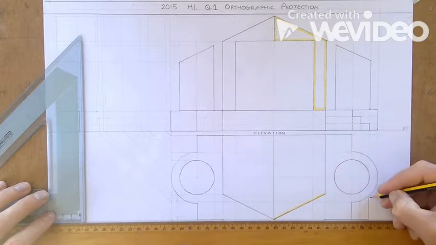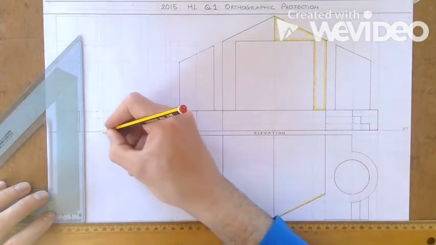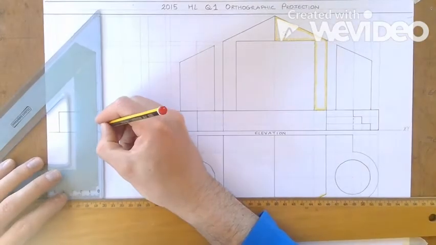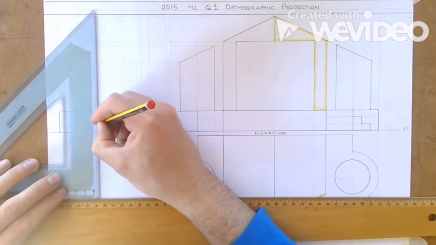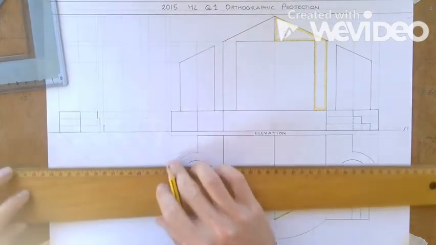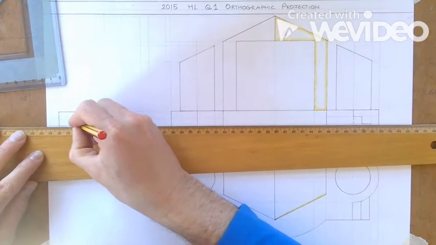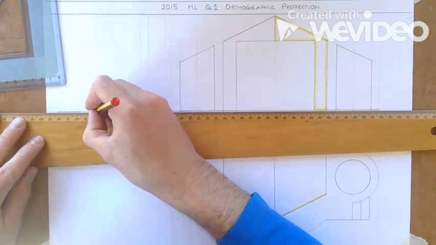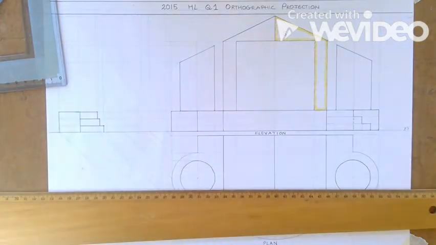The third step then is further in and it's there. Okay, so now we need to just join them up. And there are the 3 steps.